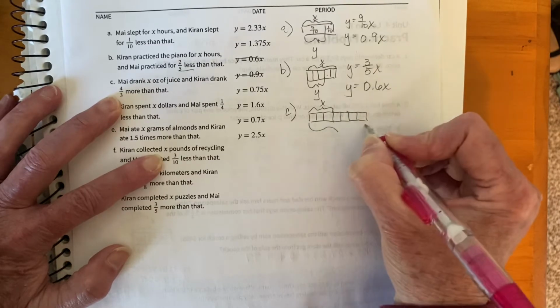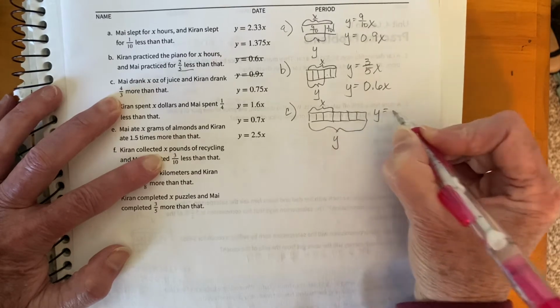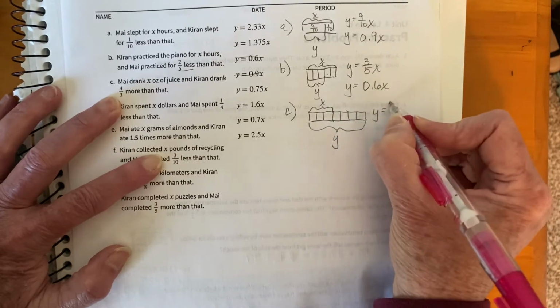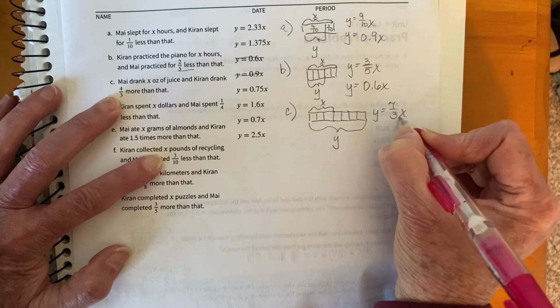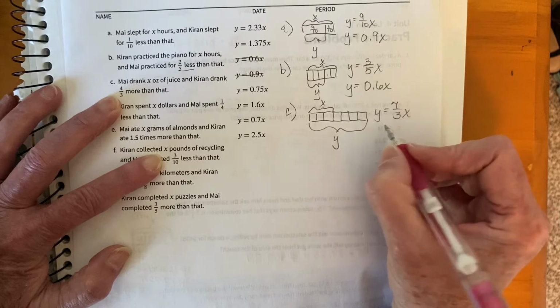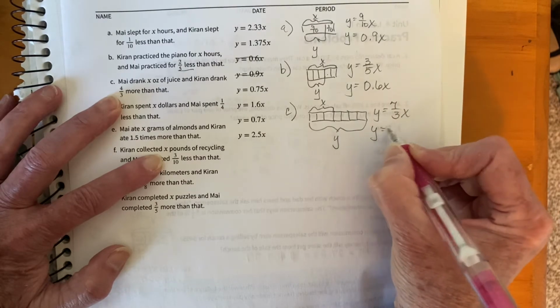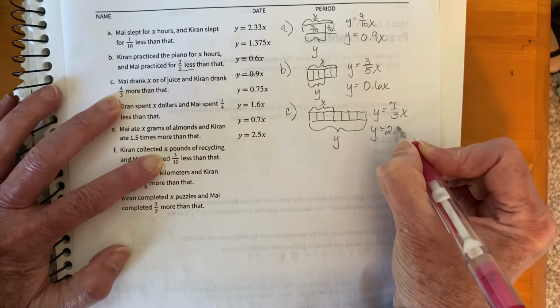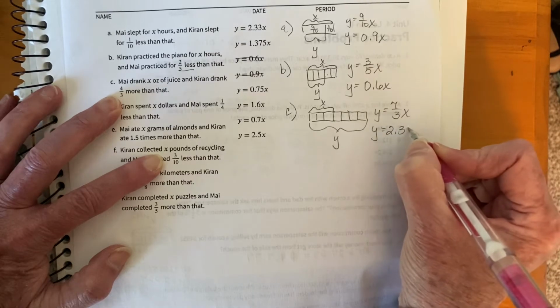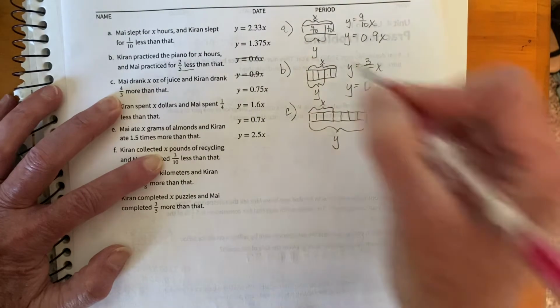And that's going to be our Y. So Y is going to equal 3 plus 4 is 7/3 X. Well, it looks like we have to change it into a decimal. So 7 divided by 3 is 2.3. And the 3 keeps repeating, and it looks like it's going to be 2.33X.